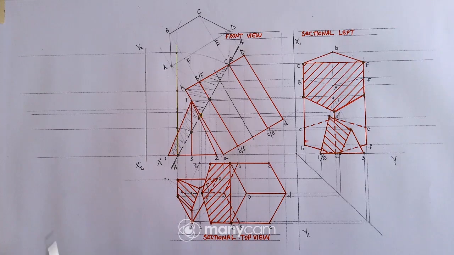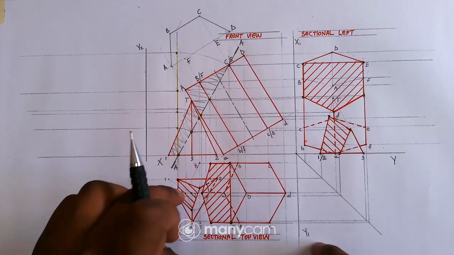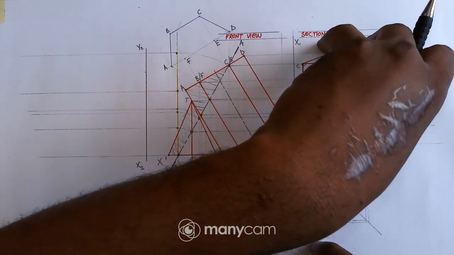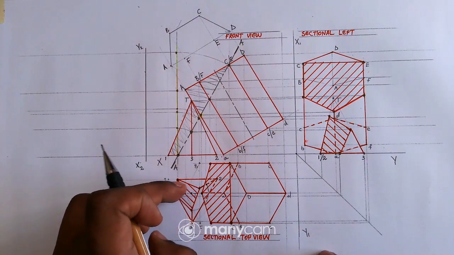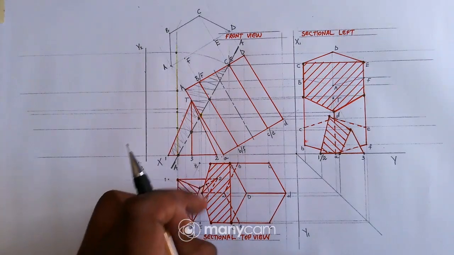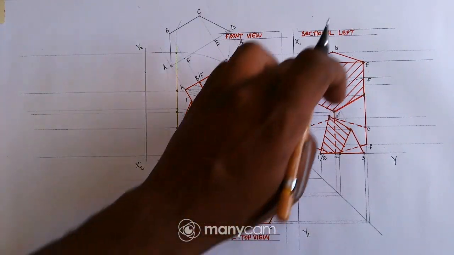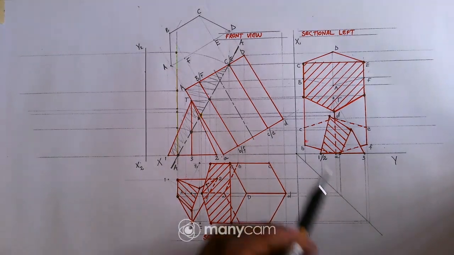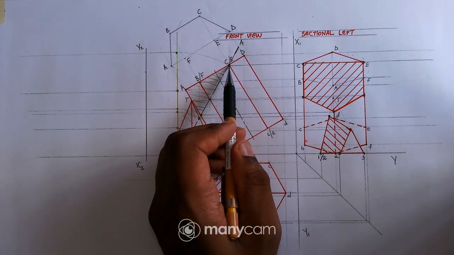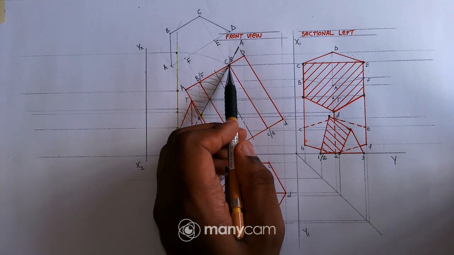You can just take the points from the top view or the left view. It's up to you. So now I'm just taking the points. Which points? The points for the cut surfaces, right? So I have these two surfaces, right? Okay, so I'll start with this one right here, this point.